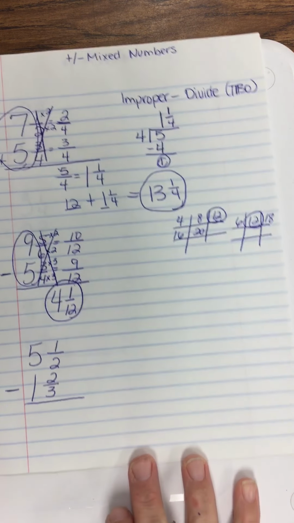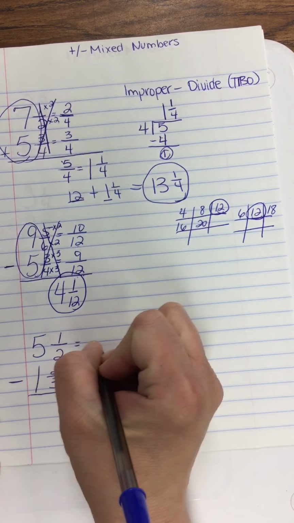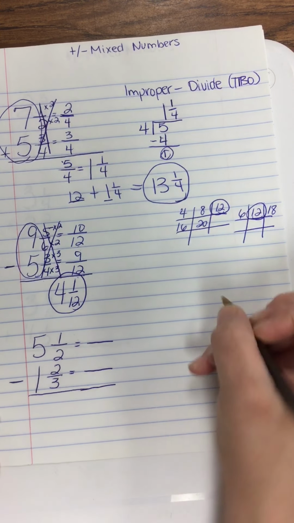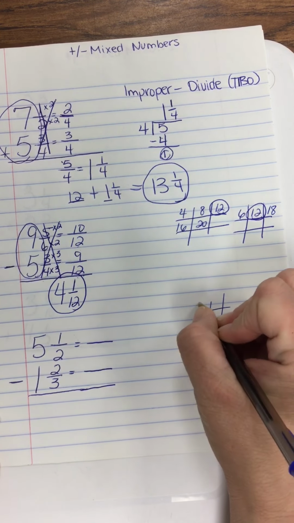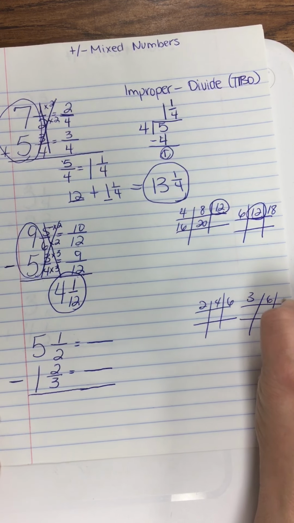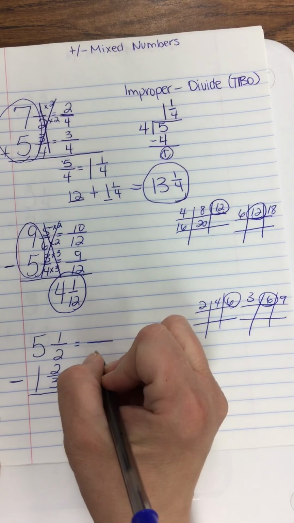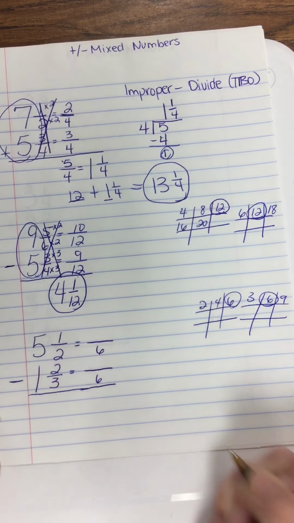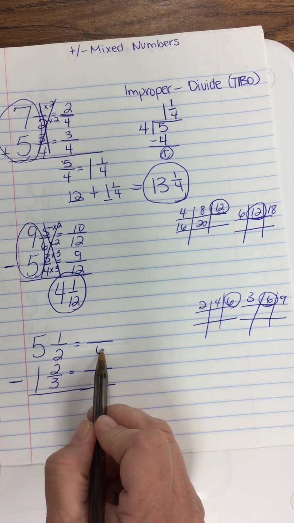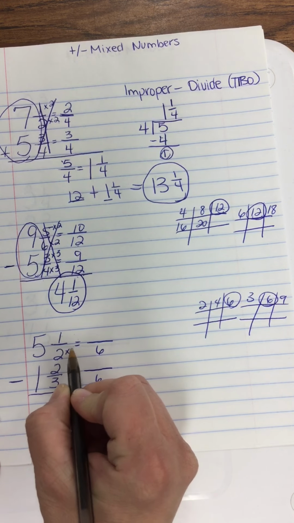Okay, 5 1/2 minus 1 2/3. Find common denominator. Okay, if you have to, 2, 4, 6, 3, 6, 9. They both have a 6. That means 6 is going to be your common denominator. So 1/2 is equal to something over 6. I know 2 is equal to 6 when I multiply it times 3.